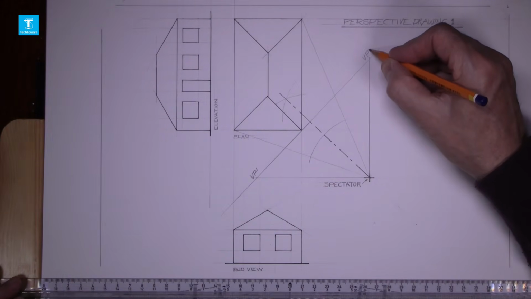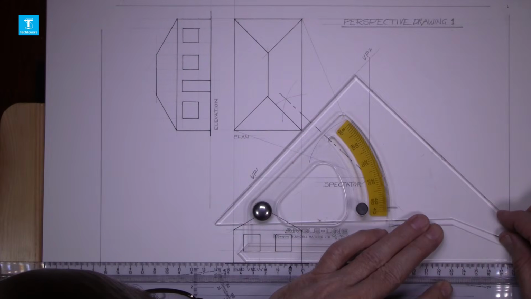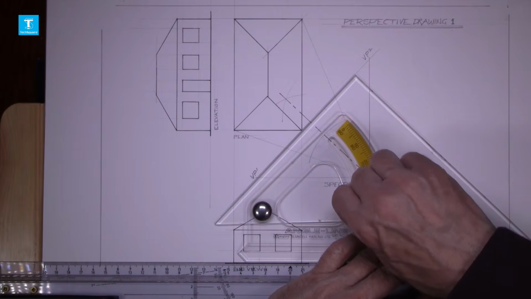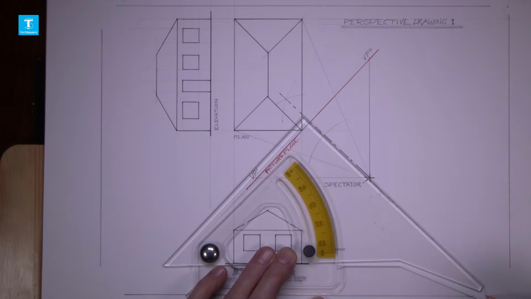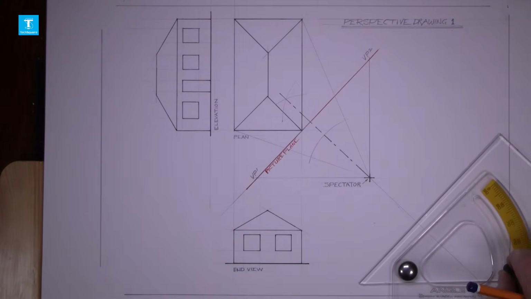Set the adjustable set square to the angle of the picture plane. Extend the center visional ray and draw the ground line.